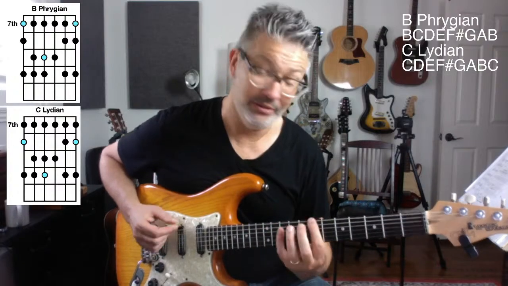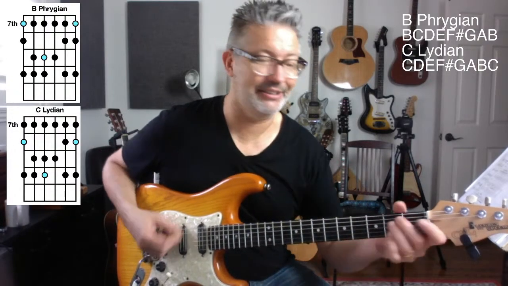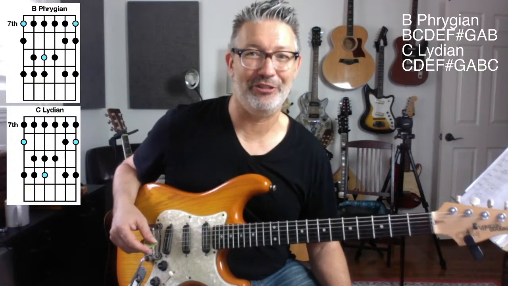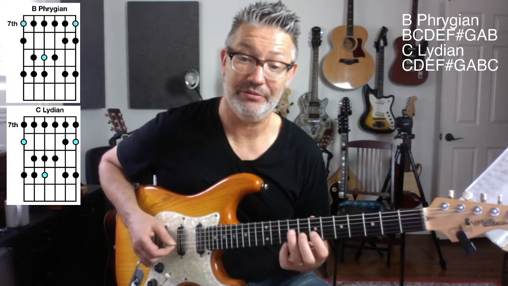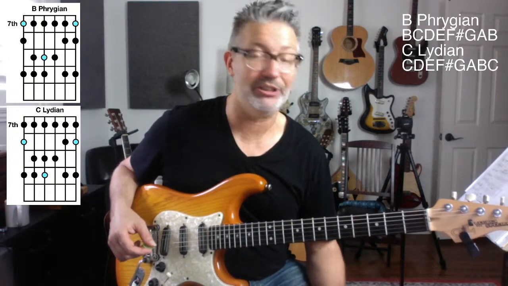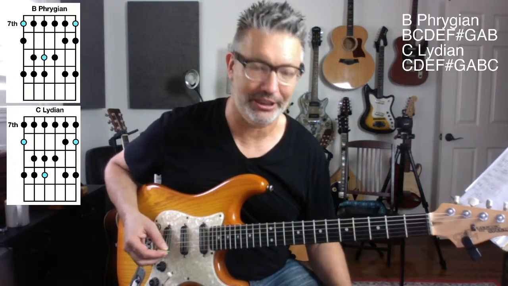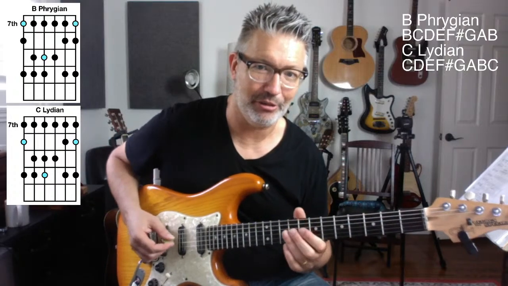Okay, it has a nice sound, but this is not a progression that is begging to be played in Phrygian mode. This is technically a Phrygian mode that would work over it. But really, it won't sound like a Phrygian scale over that progression. It'll sound like you're playing a G scale, because you're playing a G scale starting on B. That's what B Phrygian is.